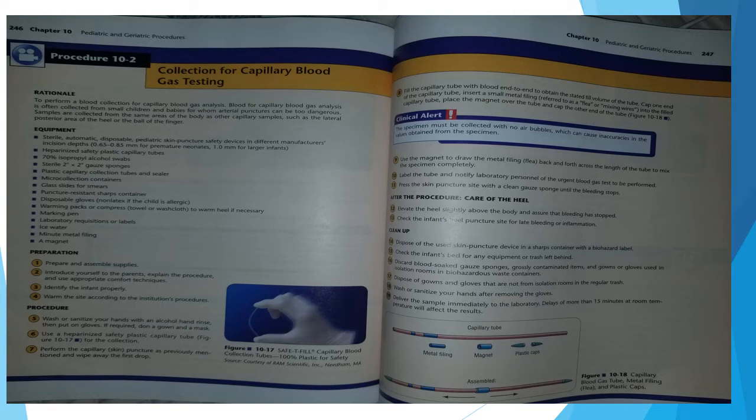Preparation. Prepare the assembled supplies. Introduce yourself to the parents, explain the procedure, and use appropriate comfort techniques. Identify the infant properly. Warm the site according to the institution's procedures. Wash or sanitize your hands with the alcohol hand rinse, then put on gloves. If required, put on a gown and a mask.